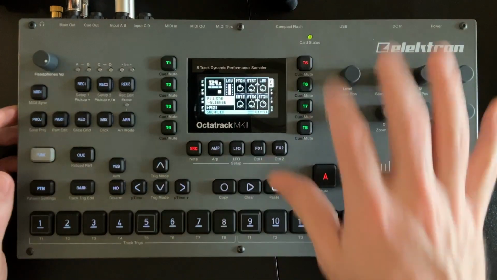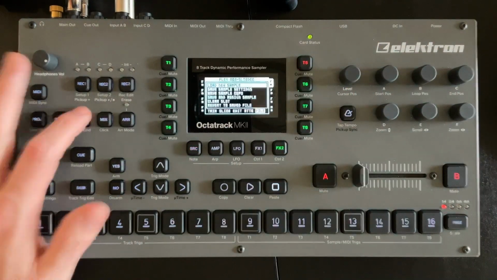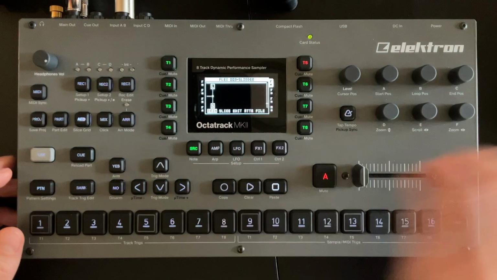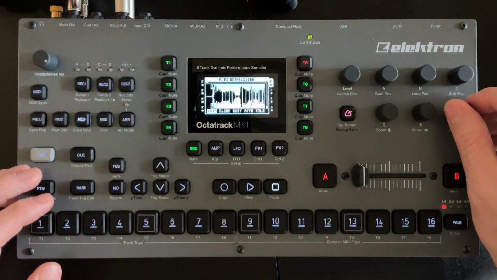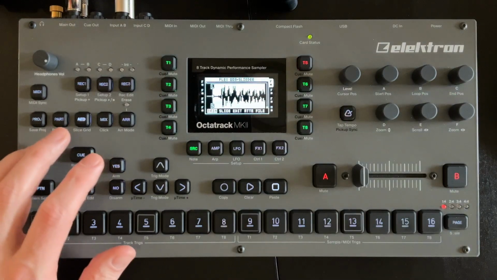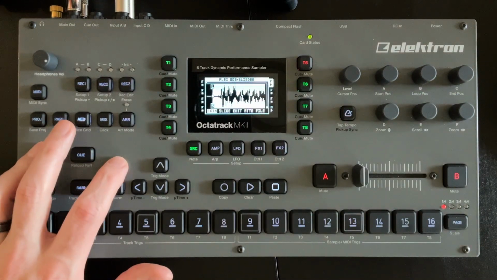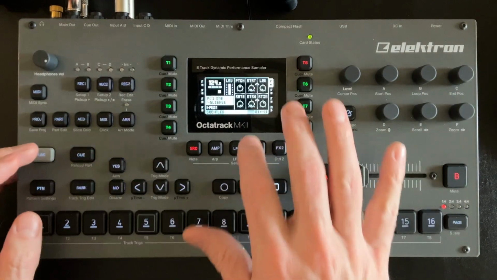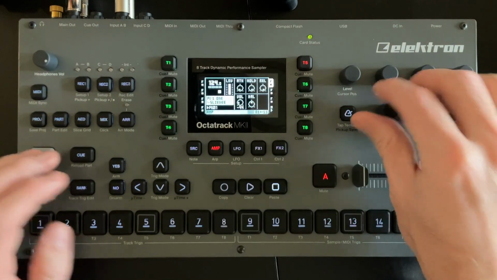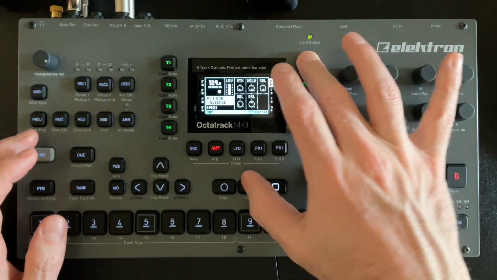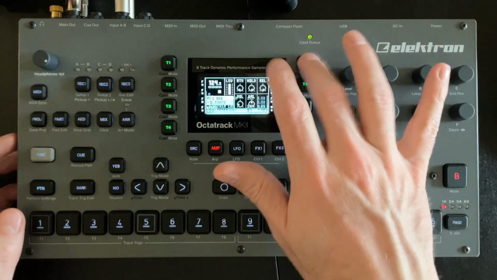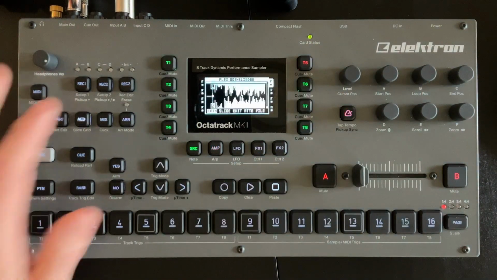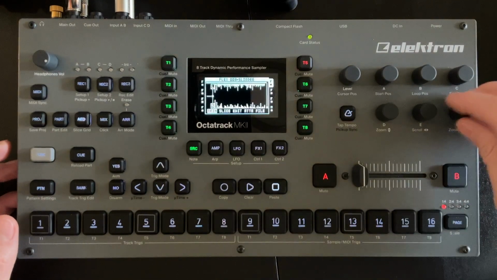Let's go back to the audio editor. We can see our sample in here. I punched in right on the downbeat, so let me just turn that down a little bit for you guys there. Okay. So, go back to our audio editor.